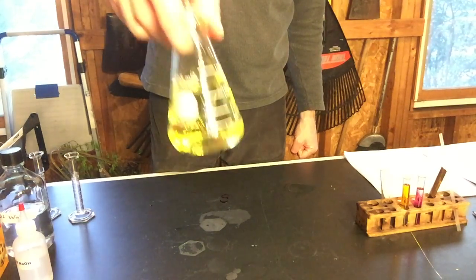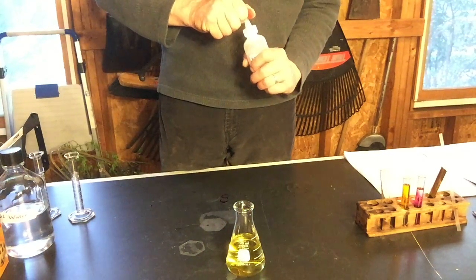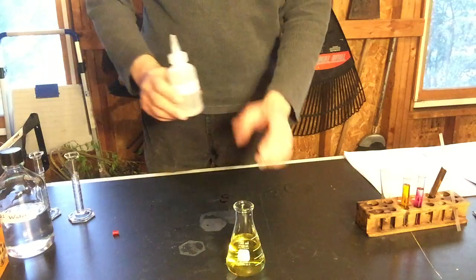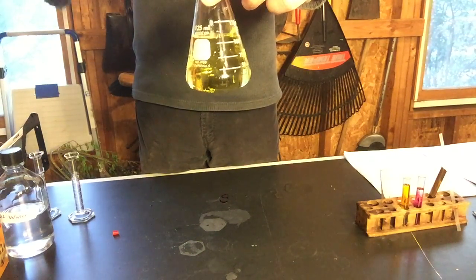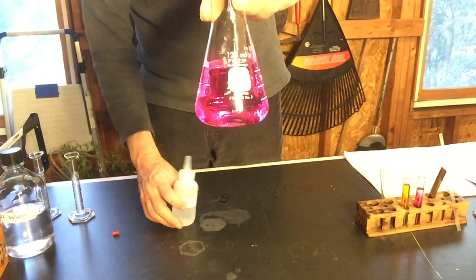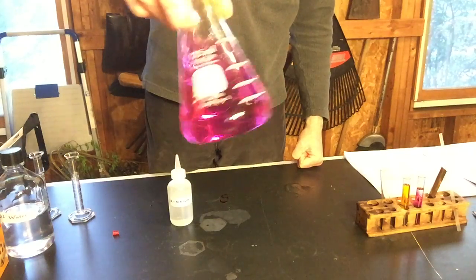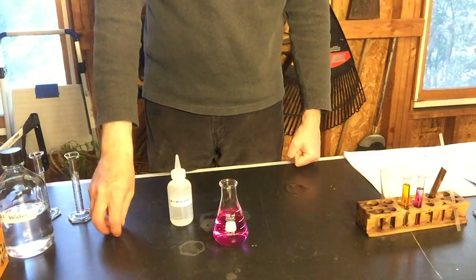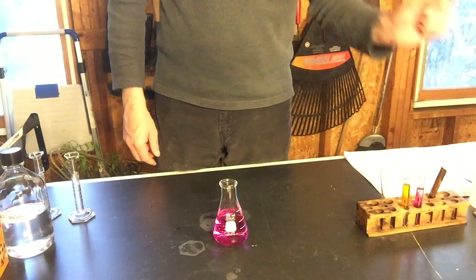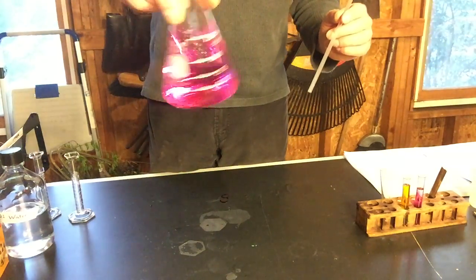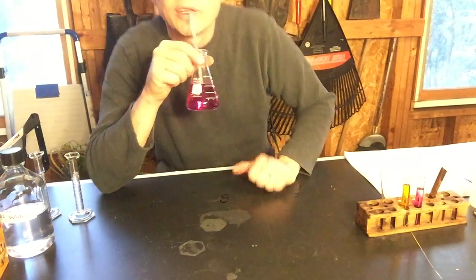Now we're going to add some base. This is a strong base, sodium hydroxide, but we're going to add it dropwise until it changes into the basic color. So there's after 1 drop. Whoa, already with 1 drop. Look at that. That's a strong base, all right. And it changed to that orangey color. Now, and we'll explain why in a minute, but we're going to blow into this and see what happens.